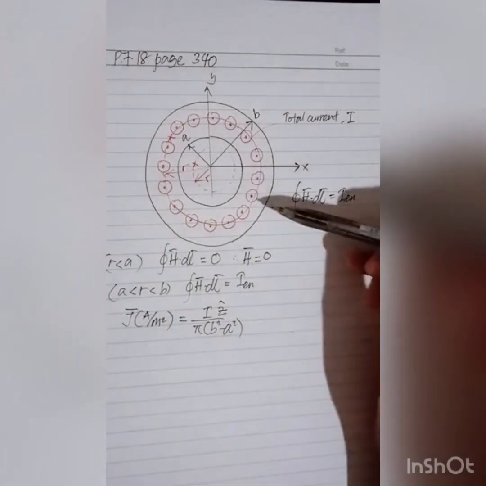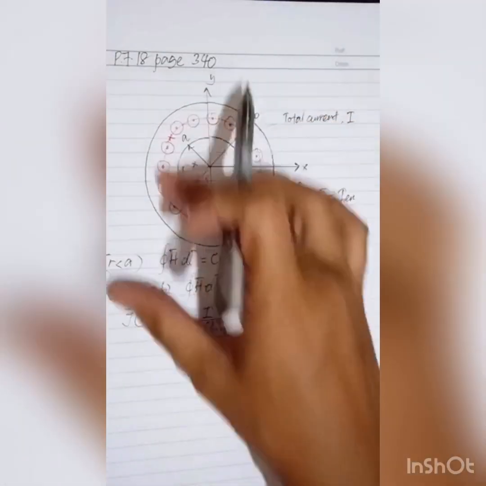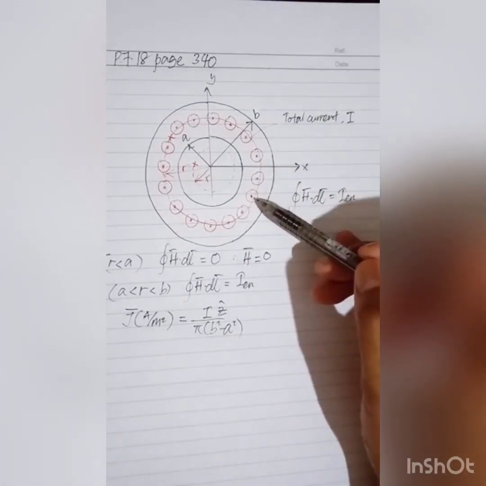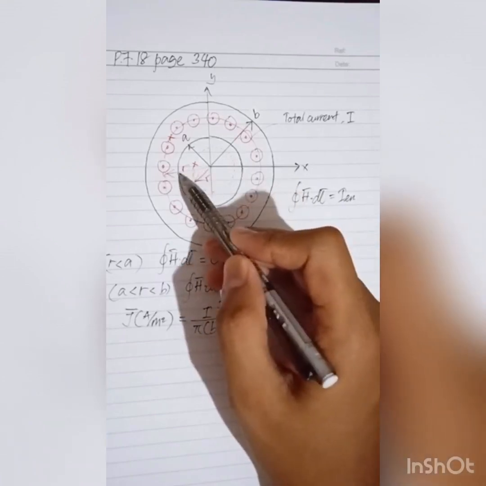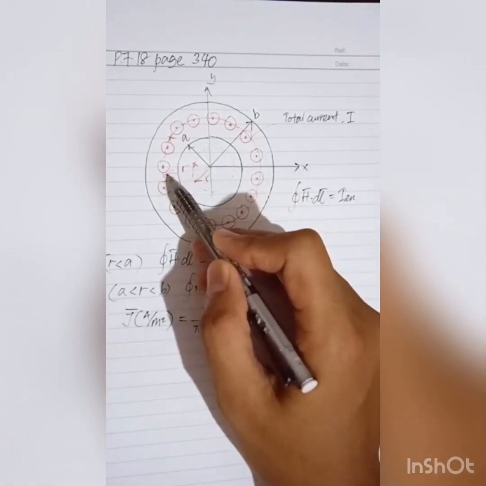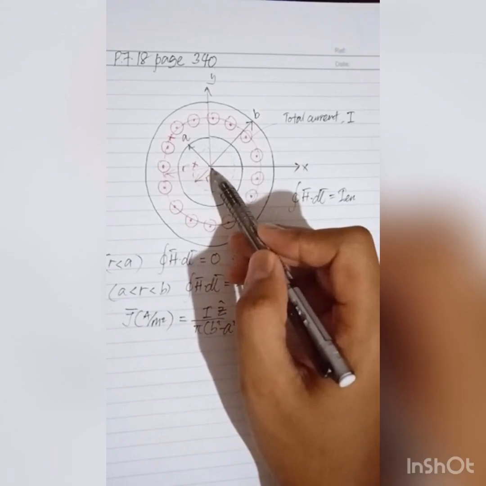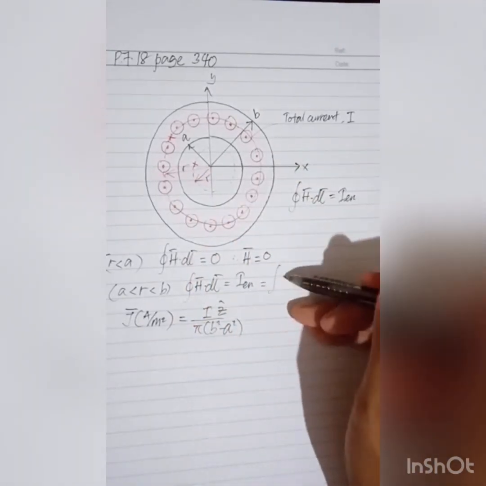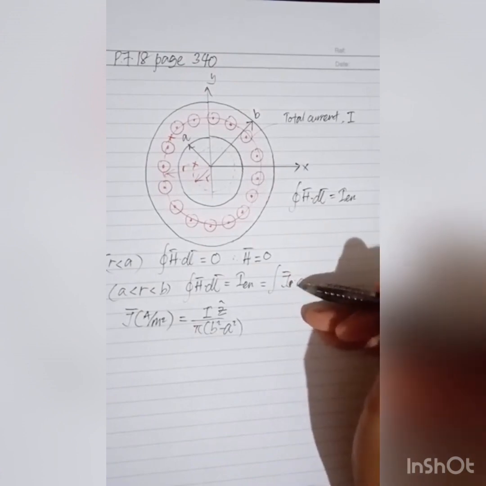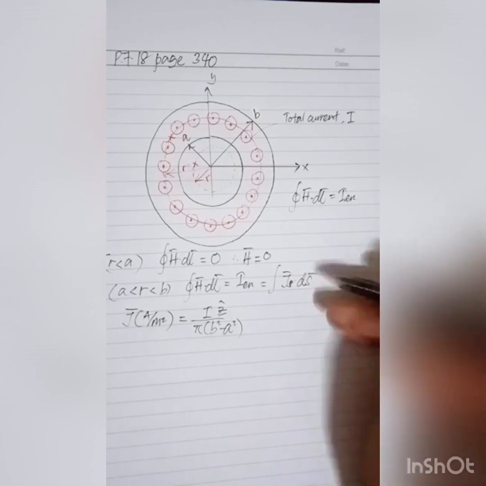Alright, to find the I enclosed, if you see from this diagram, for the second region, the I enclosed only appears from R equal to A until R equal to R. So we just integrate J only, dot dS.